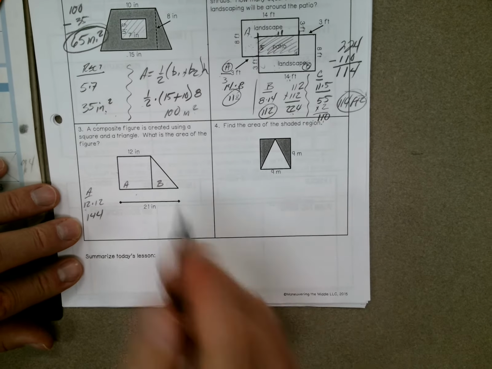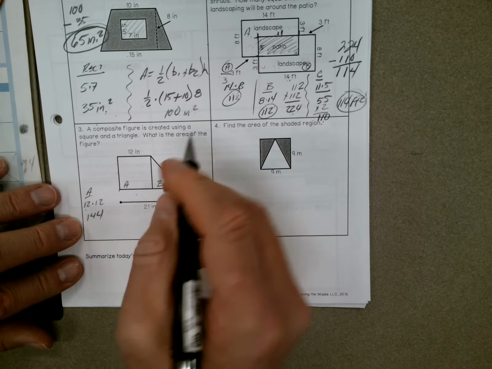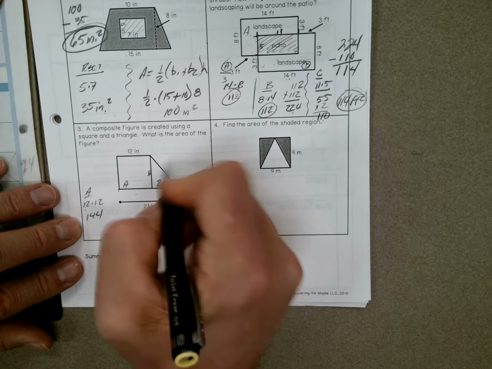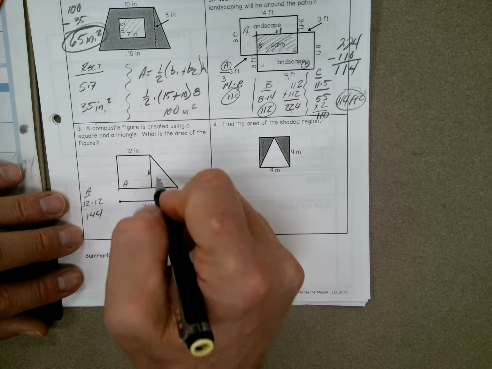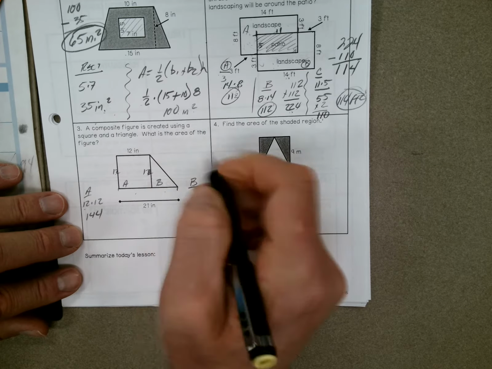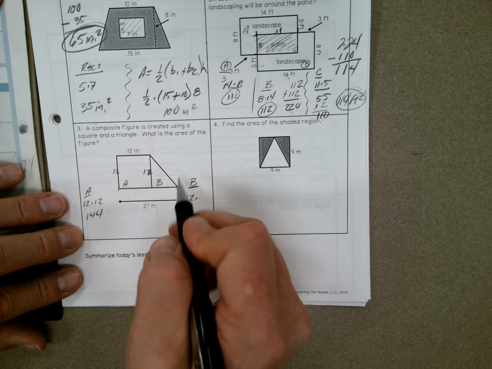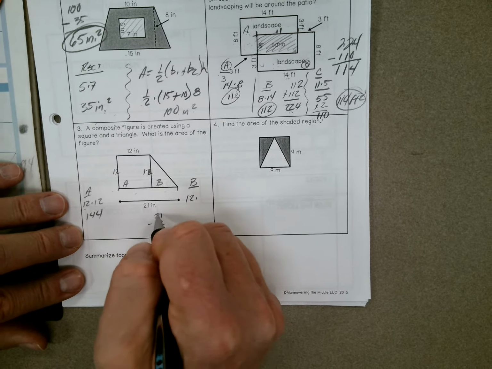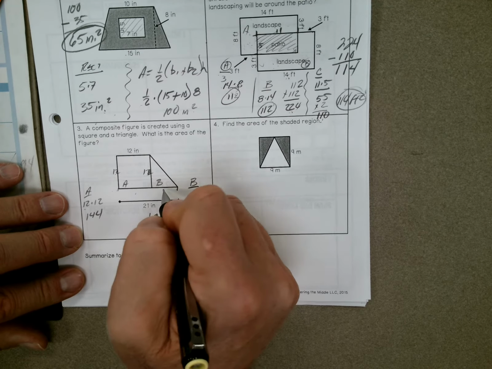Now, here's the next piece. They give us this dimension from here to here. And what we're going to do is find the base and the height of this on figure B. So figure B is going to look like this. If that's a square, that's 12. I can transfer that over to 12. This is 12. And the whole thing is 21. So what I'm going to do is subtract, and I'm going to end up getting 9. So this piece is 9.